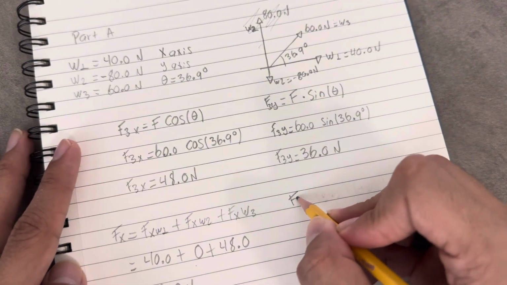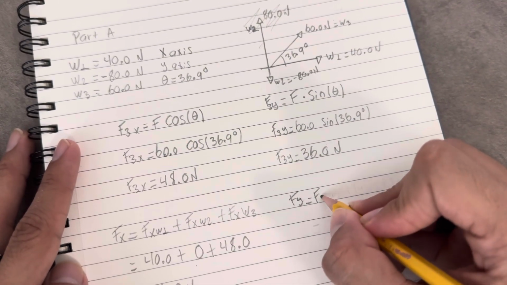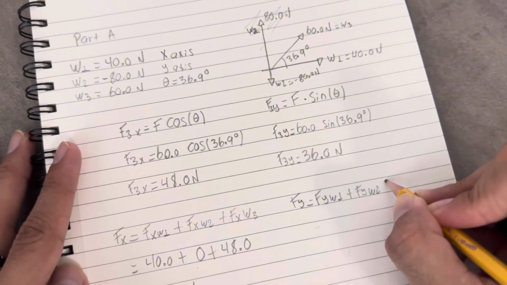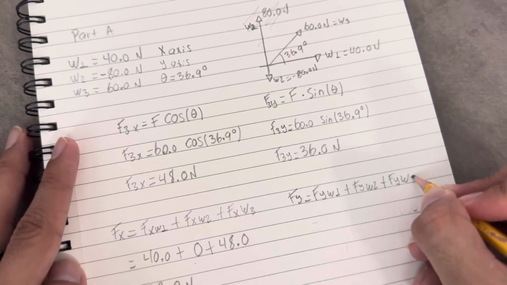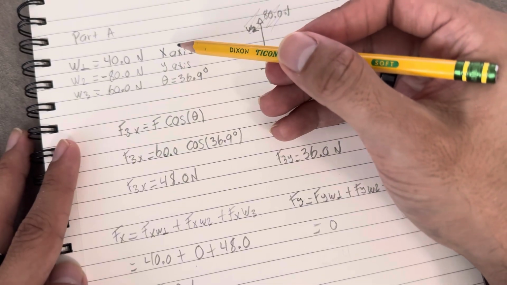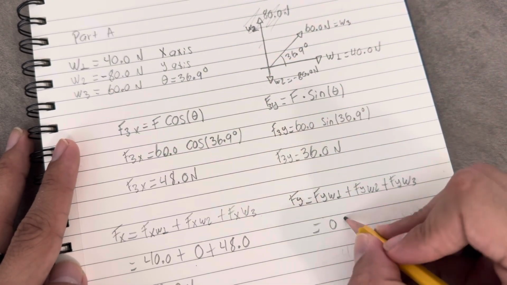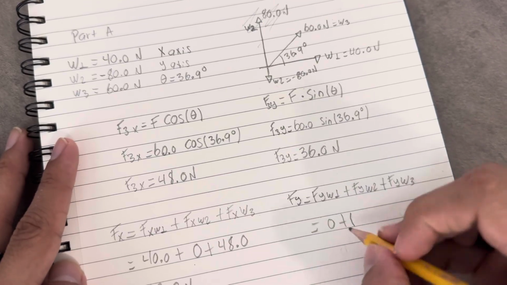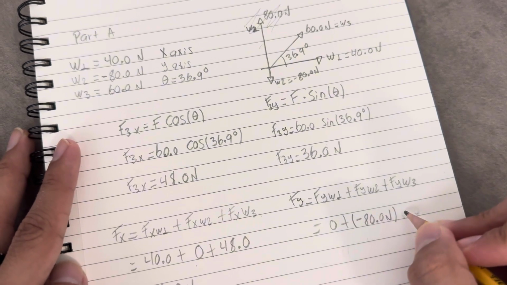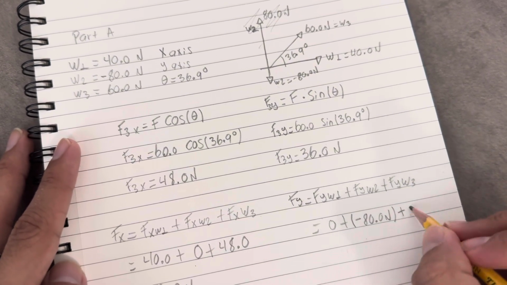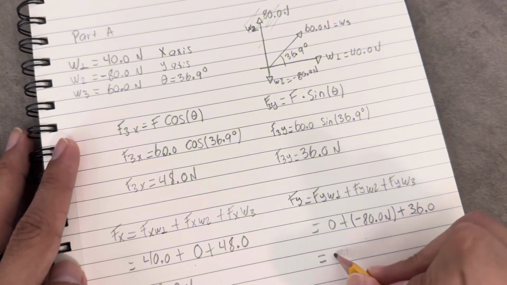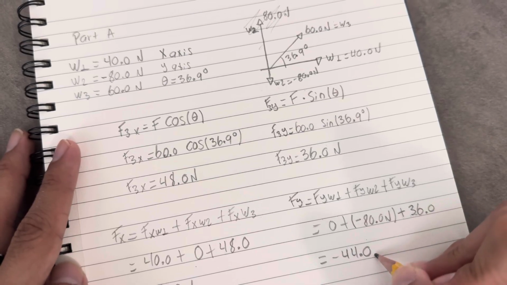So it will be Fy equal to Fy of wrestler number 1 plus Fy of wrestler number 2 plus Fy of wrestler number 3. It will be equal to 0 because wrestler number 1 is only applying a force on the x-axis, plus minus 80.0 newtons plus 36.0 newtons. This will be equal to minus 44 newtons.